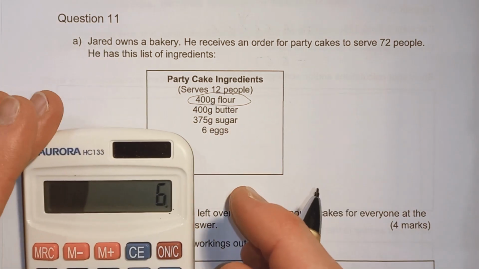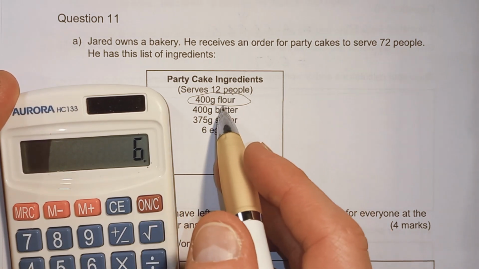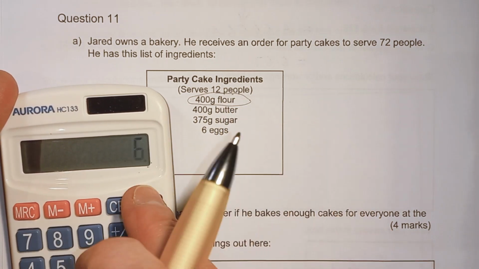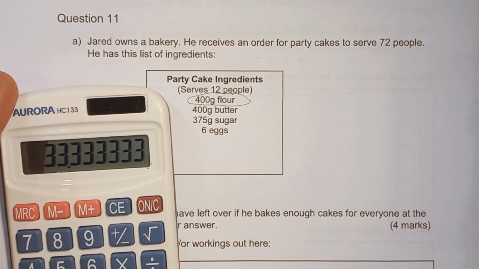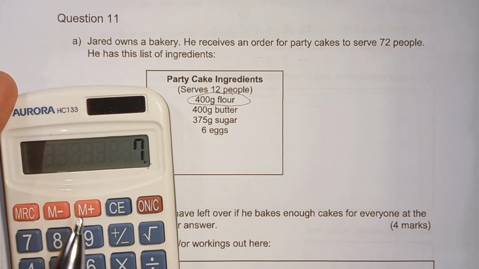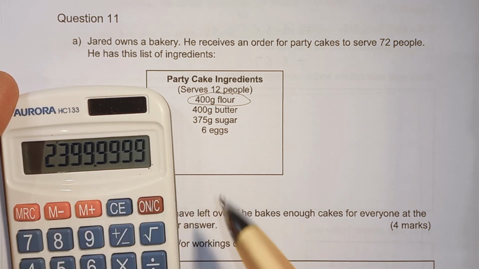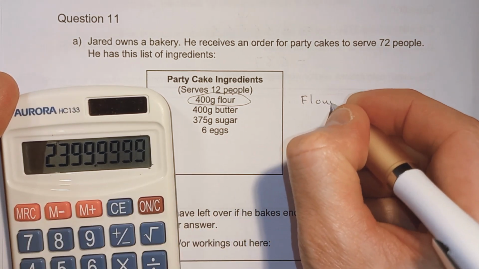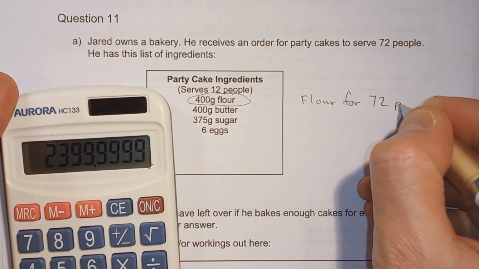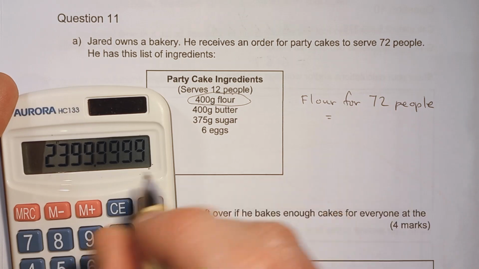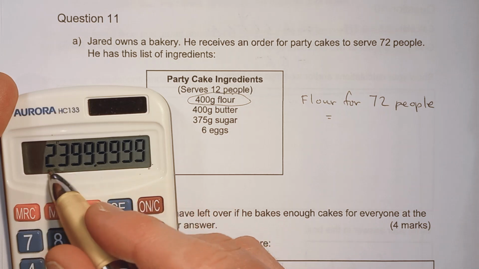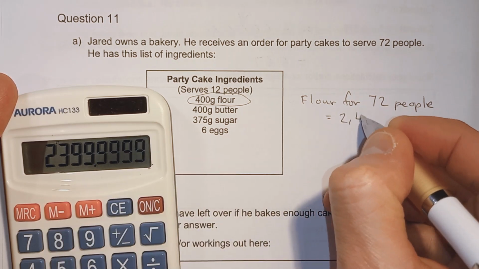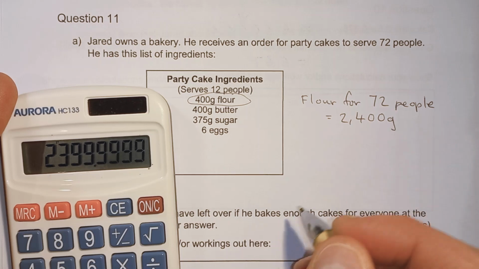Now, if you don't see that, that's absolutely fine. It doesn't matter. Instead, what you can say is, well, if I've got 400 grams for 12 people, if I divide it by 12, that's how much flour I need for one person. And if I want 72, well, I multiply it by 72. The only thing is then we need to do a little bit of rounding. So flour for 72 people. Well, it's going to be 2399.99. So we're going to round this up, so we can call this 2,400 grams.